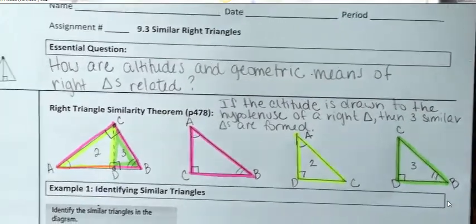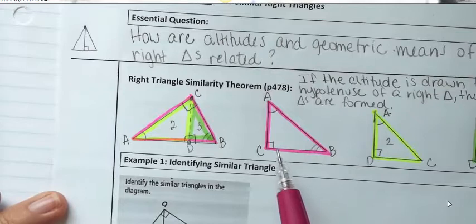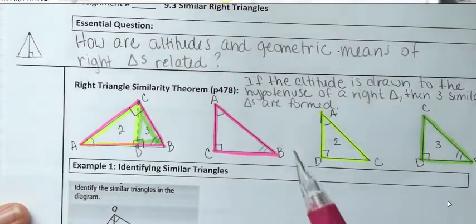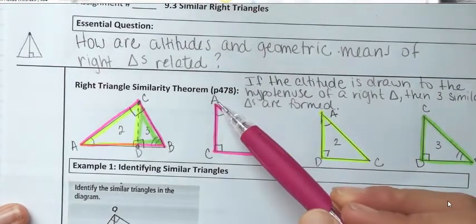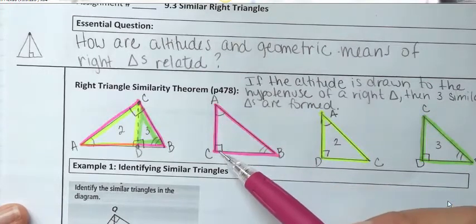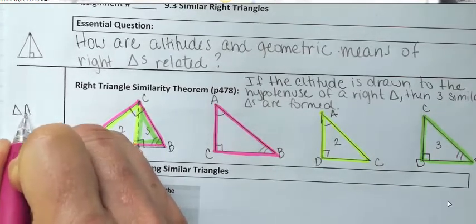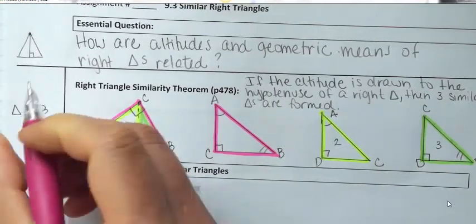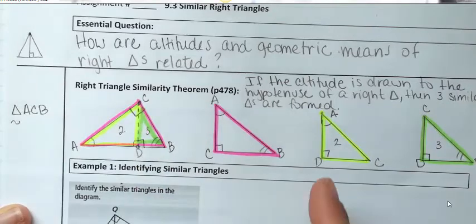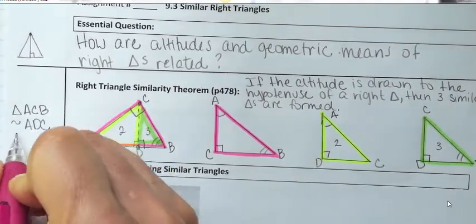So I could write a similarity statement, such as, now that I've got them all in the exact same order, this is going to be pretty easy. I'm going to start at the top and then work my way counterclockwise. So I could say that triangle ACB is similar to triangle ADC, and that's similar.